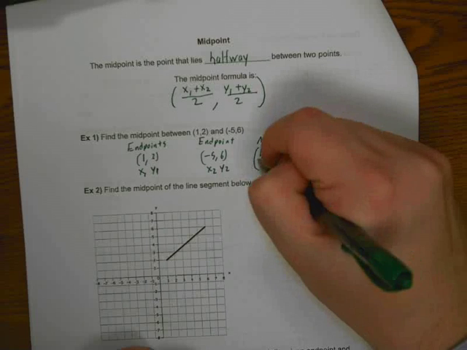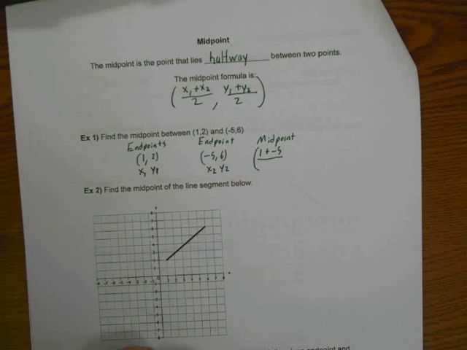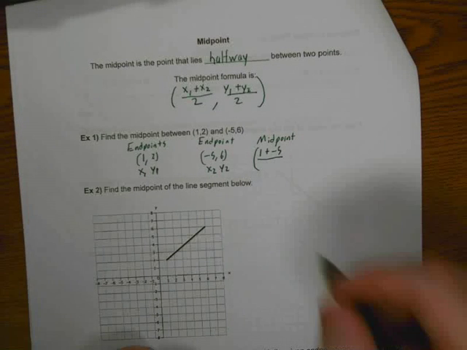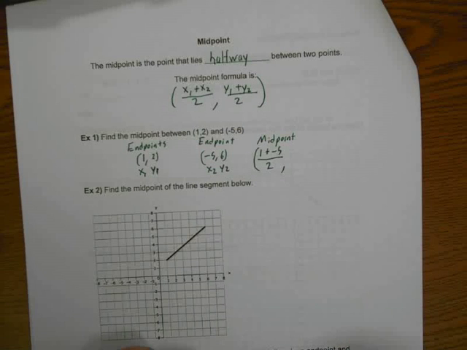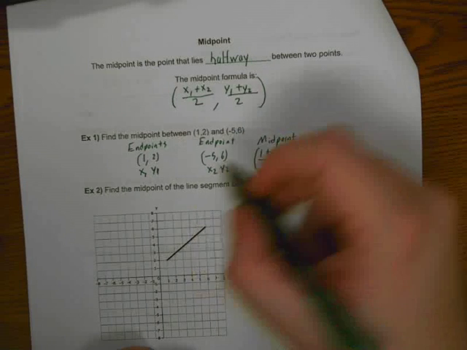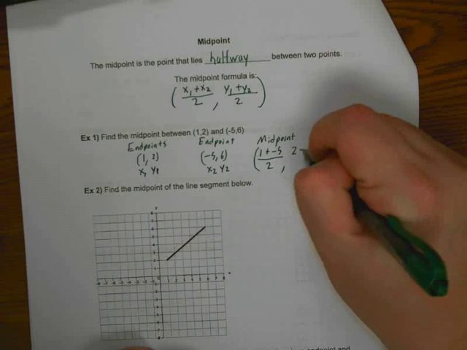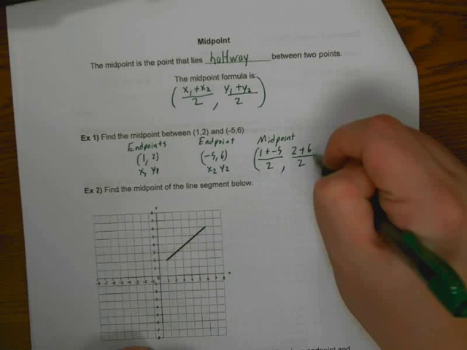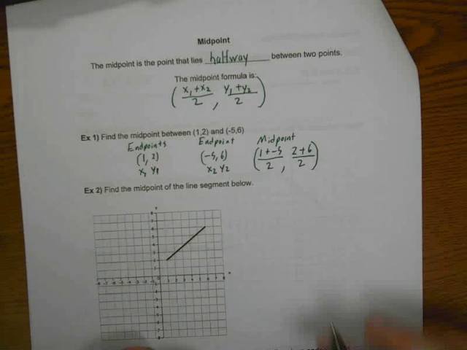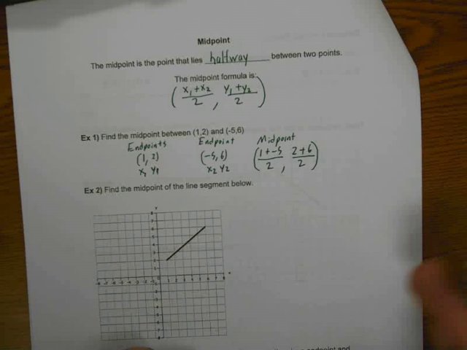So my first x value was 1, so I'm going to put 1 there, plus my second x value, which was negative 5. Now make sure you don't leave any signs behind. That's an area where we can make some mistakes. And that's all going to be divided by 2. For the y value, it's going to be our first y value, 2, plus our second y value, 6. And we're also going to divide that by 2. This kind of has some similarity to when we were finding the median in our statistics unit. We're trying to find the point that's halfway in between 2 points.